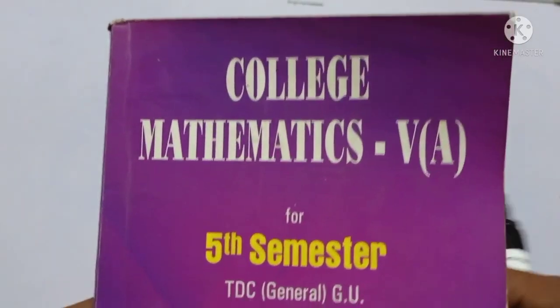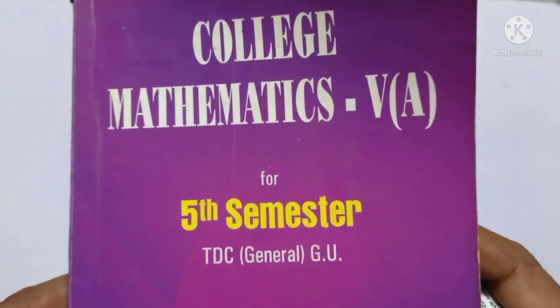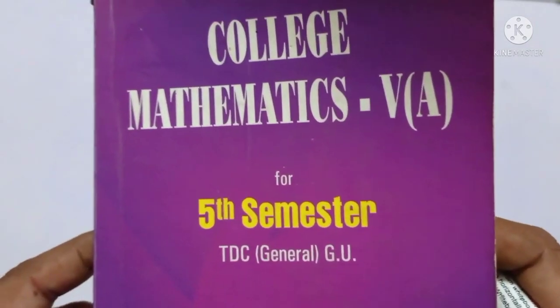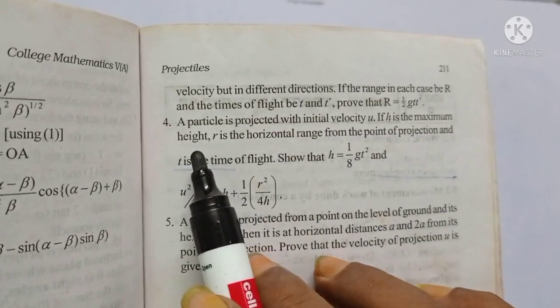Hello, this was a question from college mathematics, fifth semester. This was the question asked by a student to solve it, to prove it.